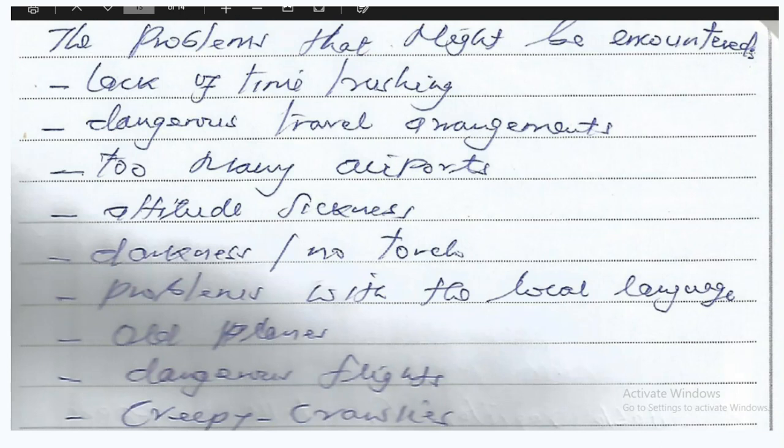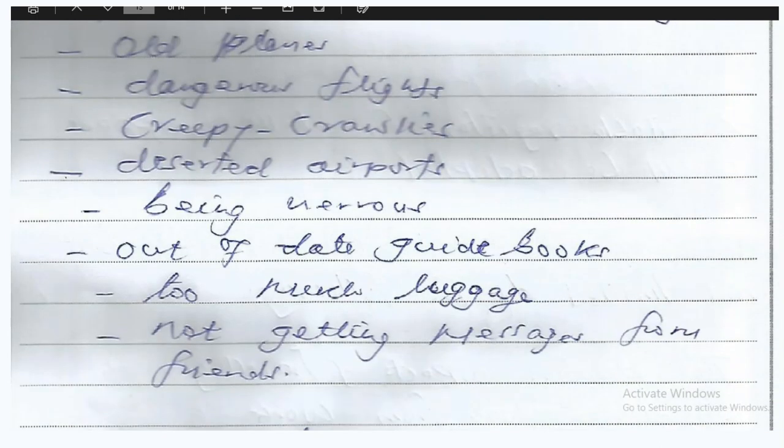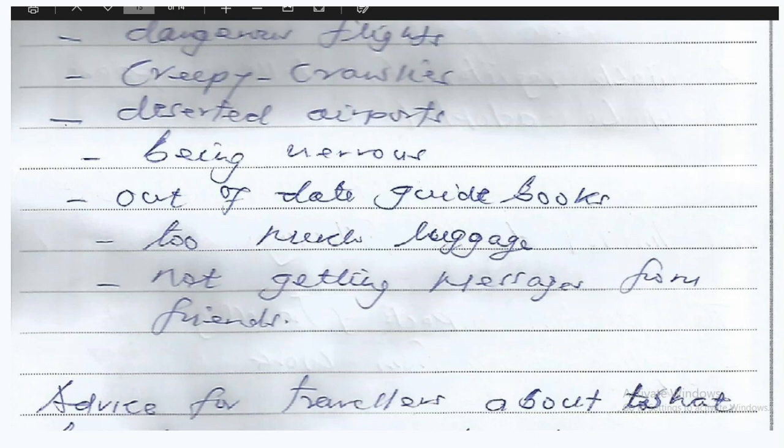One could experience a language barrier; all the planes, like the almost ramshackle one that the writer was talking about; dangerous flights. Of course, we have creepy crawlies, deserted airports, being nervous, out of date guidebooks, books that have never been updated, and therefore have information that might not seem very helpful at a given time. Too much luggage to carry around; not getting messages from friends because of network issues, and just being cut out of civilization.